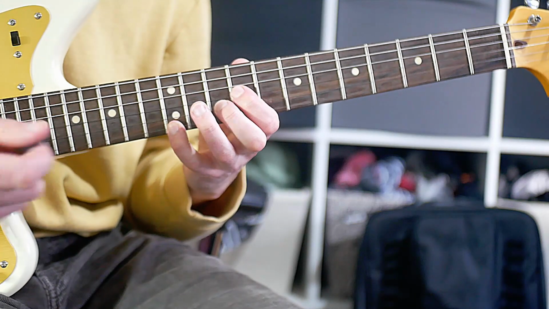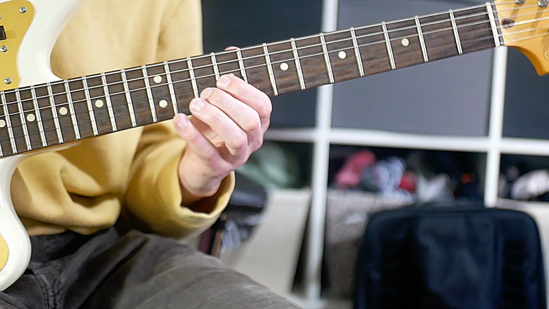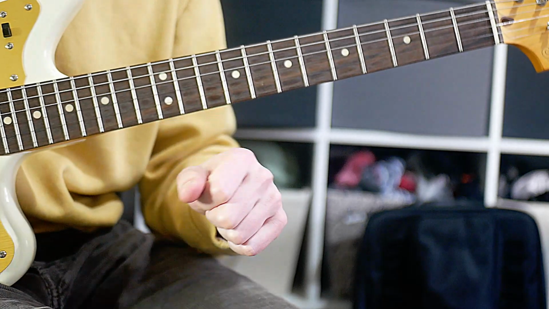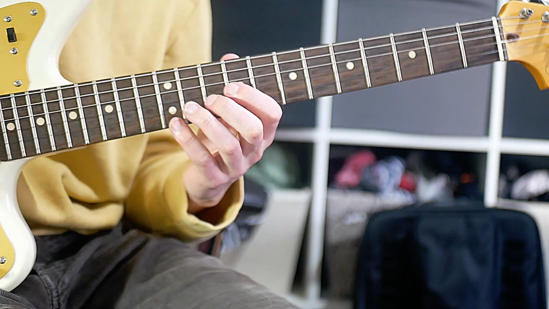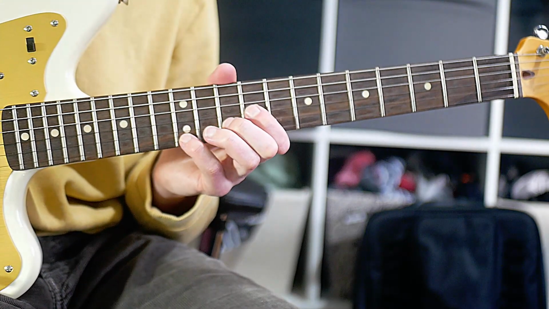And what we could also do is join that across two keys. So we've got an E, an A, and another E. That's kind of our freezing thing. I'm using HX Stomp here. You can get that preset if you want in the description, with all my other stuff.